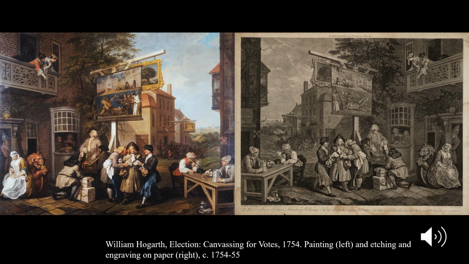You could go and view it in the windows, but you could also buy it, perhaps, if you had a little bit of extra money. So Hogarth makes a living off of the prints, and even after his death, his wife supports herself by reprinting some of his more famous works.